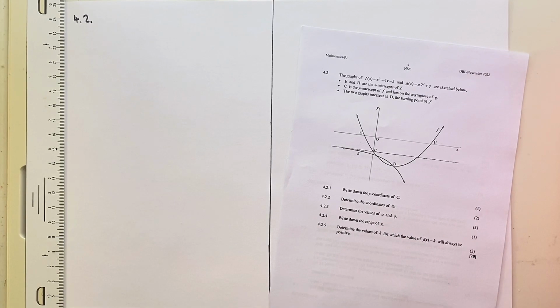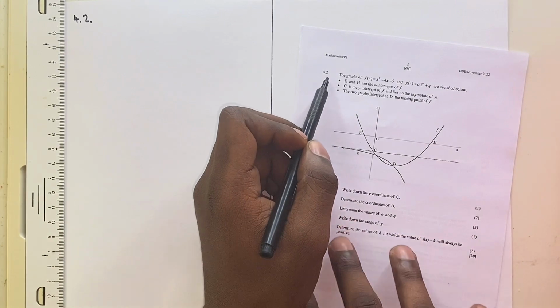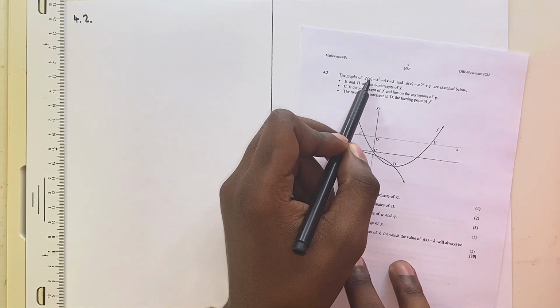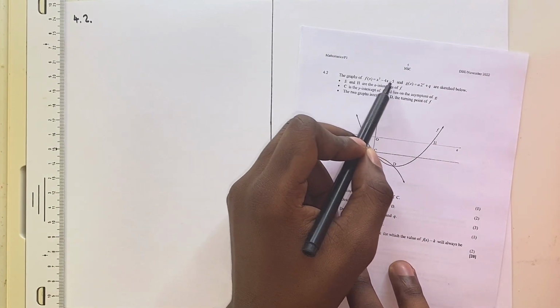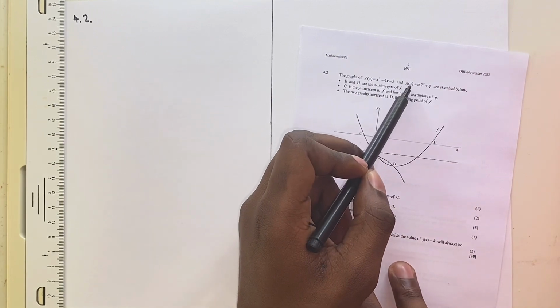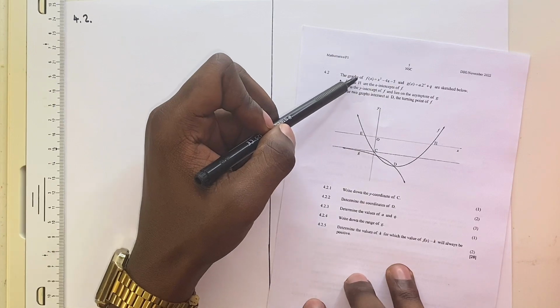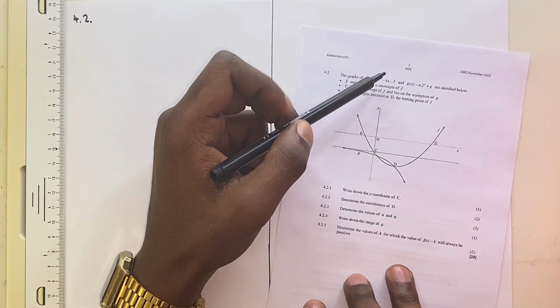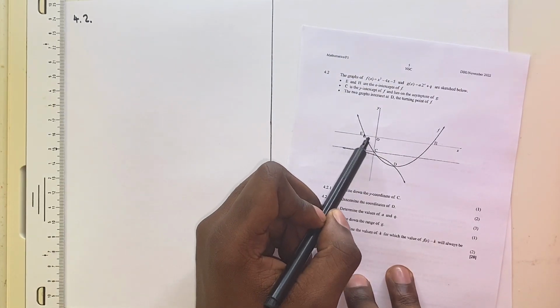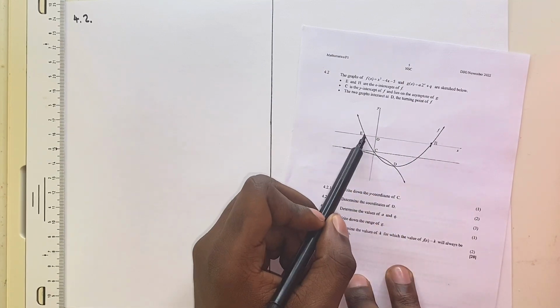Now let's do question 4.2. The graphs of f, which is a quadratic function, and graph of g, which is an exponential function, are sketched below. Now E and H are the x-intercepts of f. So E and H are the x-intercepts.